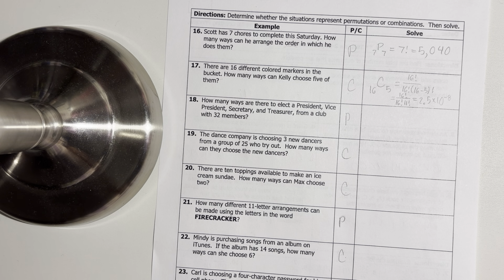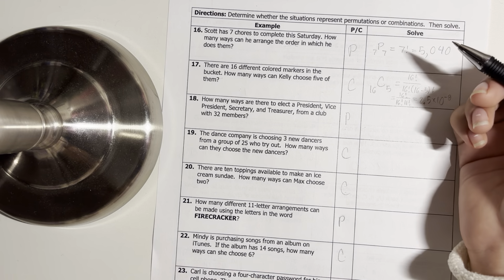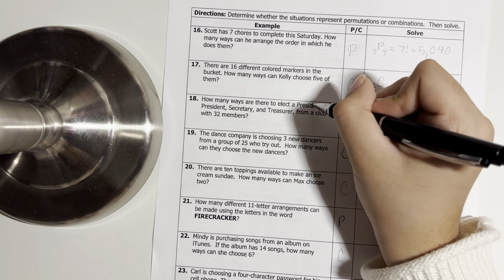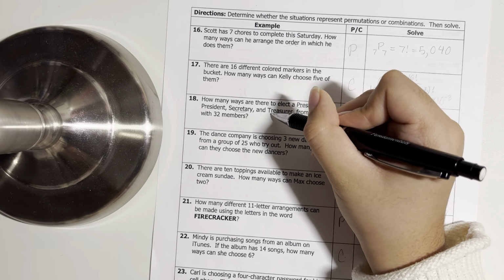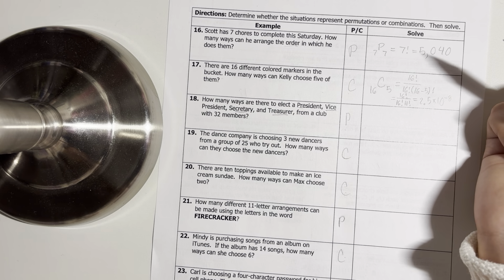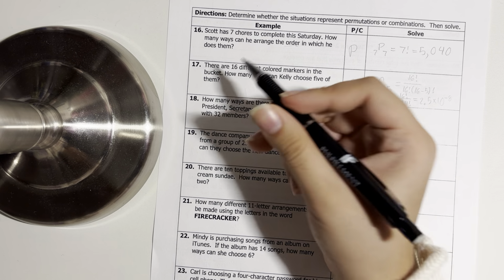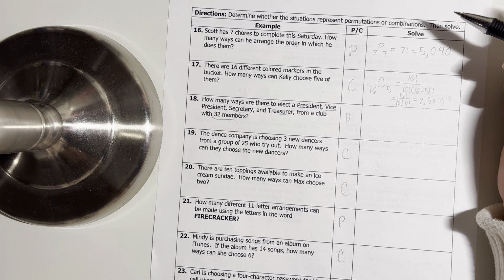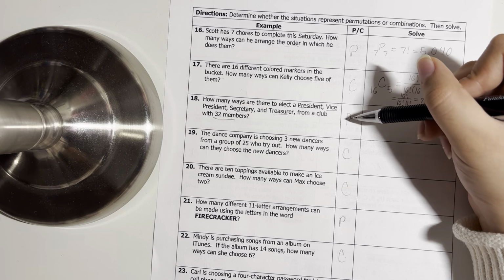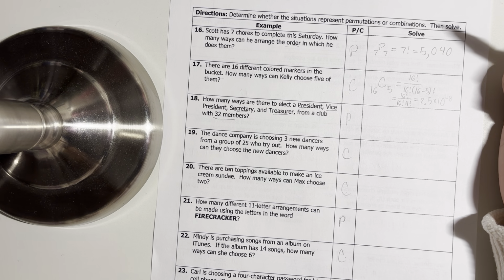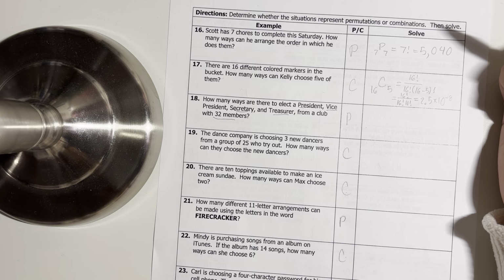So for number 18, it is also going to be a permutation because there are specific positions: a president, vice president, secretary, and a treasurer, and there are 32 members. Since we have specific positions, we use P because the order matters.